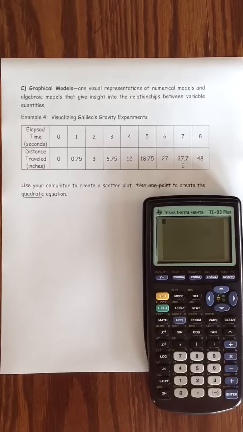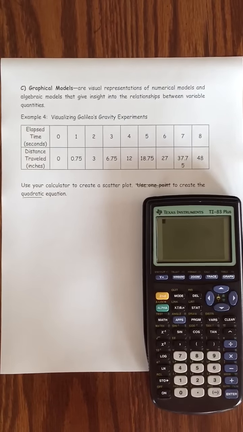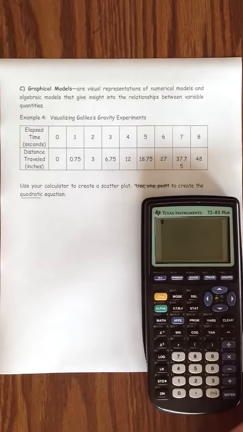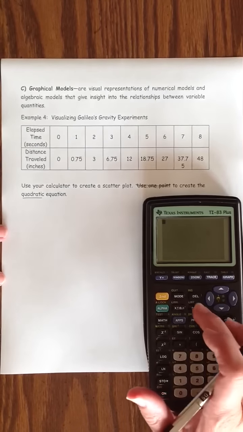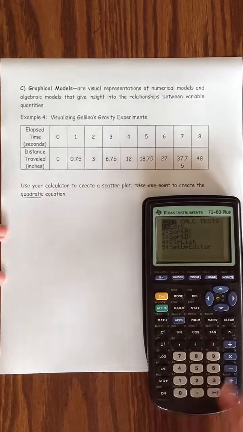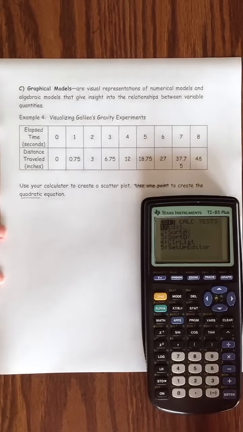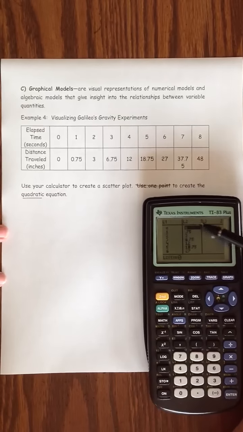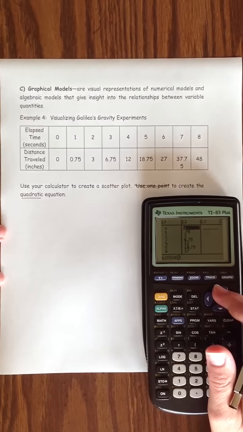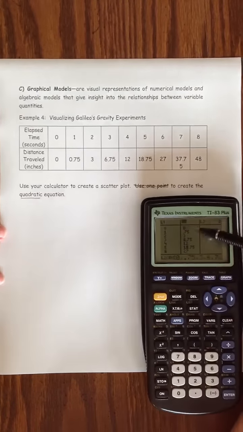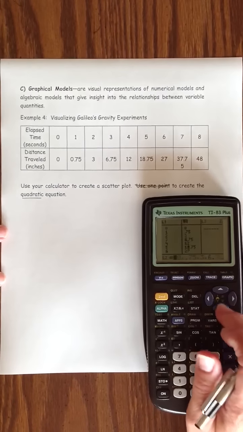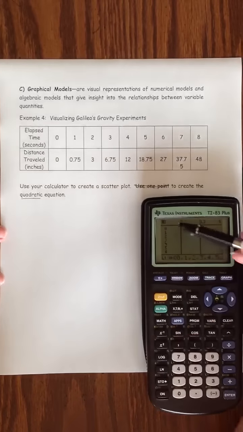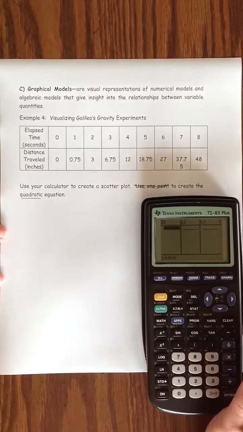There are several steps that you have to go through on your calculator to get the data to show up. First thing we have to do is enter the data into our calculator. When you turn the calculator on, you're going to go to Stat. And we want to enter it, so we're going to hit Edit. My calculator has some data already in it, so I'm going to clear out the data. To clear it, I move my cursor to the top, hit the button Clear, and then move my cursor down. In column 1, move the cursor to the top, hit Clear, and move it down.